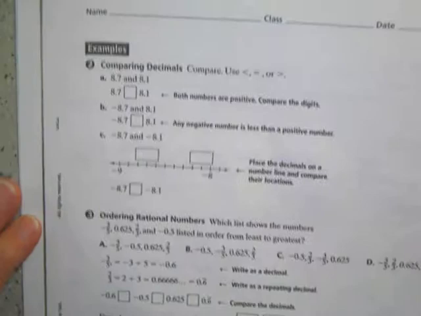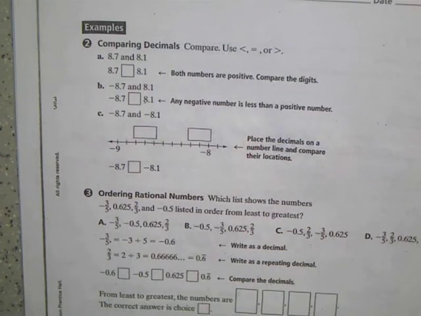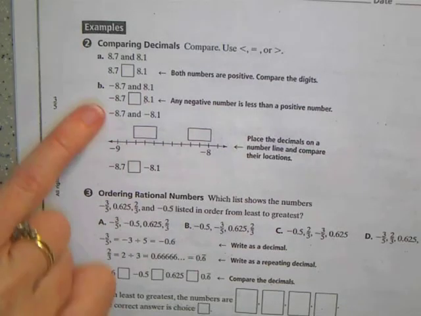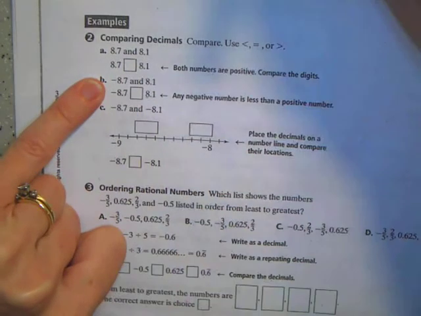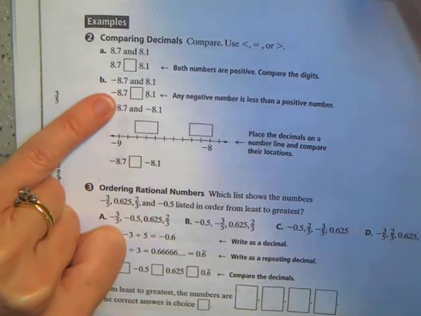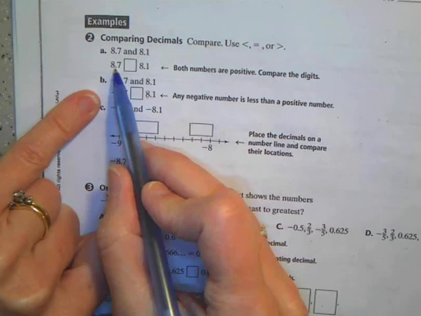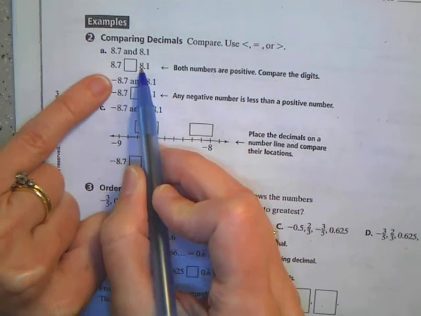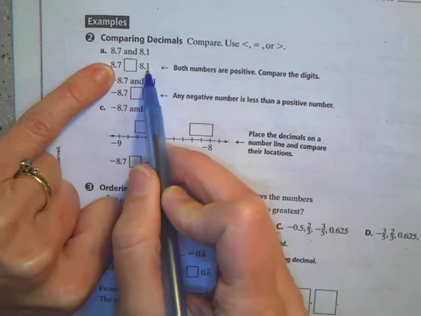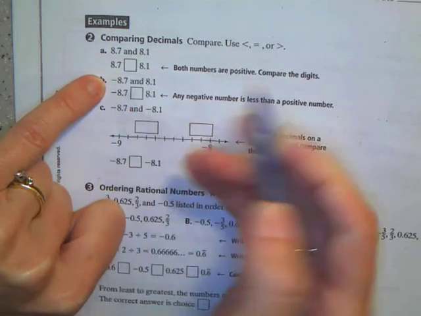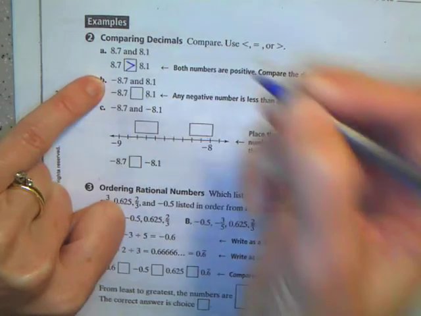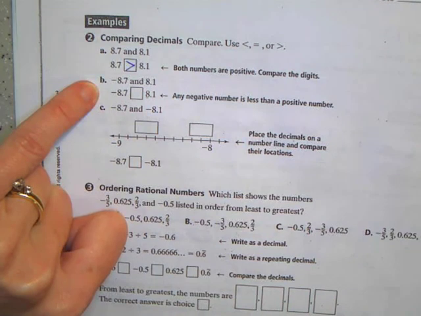Okay, here we have comparing decimals, and we just have a series of decimal numbers here. We want to compare using less than, equal to, or greater than. In our first example, 2a, we have 8.7 and 8.1. Both numbers are positive, so we're simply going to compare the digits. Both have 8 in the ones place. 7/10 is greater than 1/10. So 8.7 is greater than 8.1.